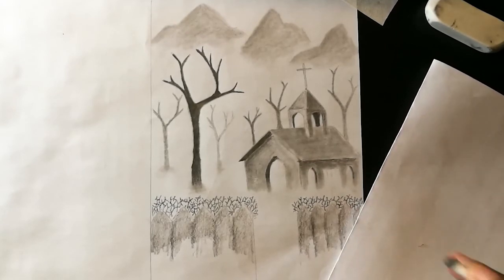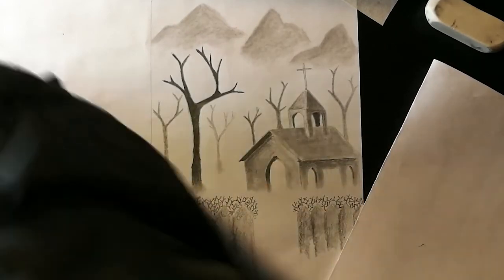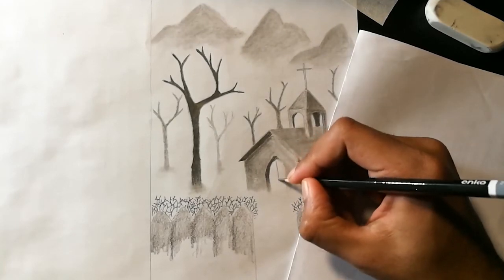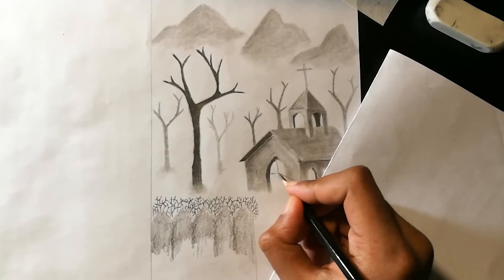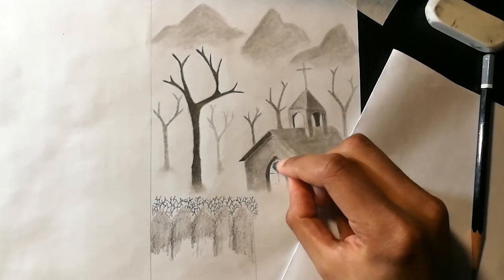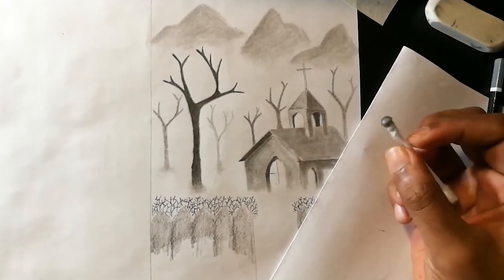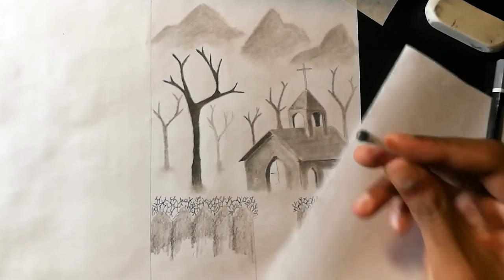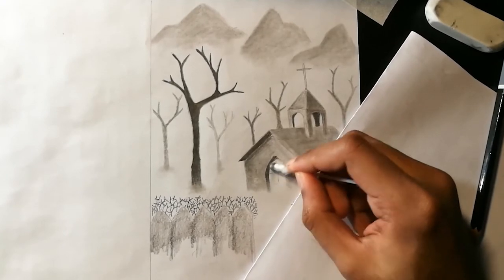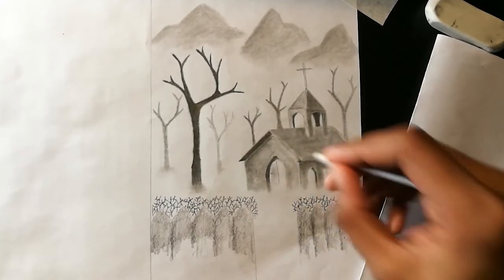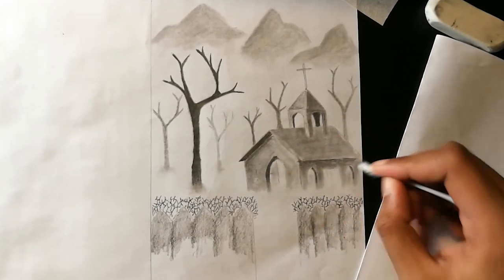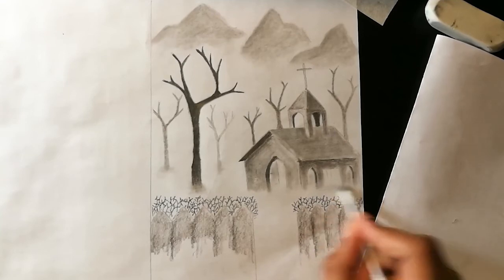There you go. And now we will add the details for the door. You can draw a line in the center over here and just make it vanish. So you can give a very light shade using the cotton bud because you have already some graphite on your cotton bud, so you can use it as a shading tool and you can shade it here. There you go. Let's give some shade here, and also you can shade here horizontally so as to give that foggy effect.